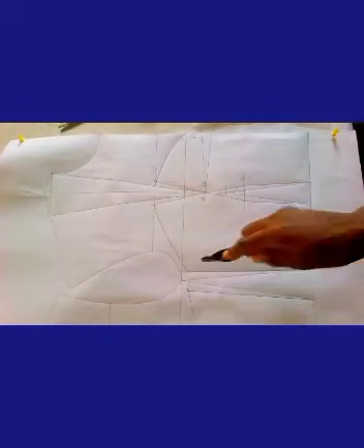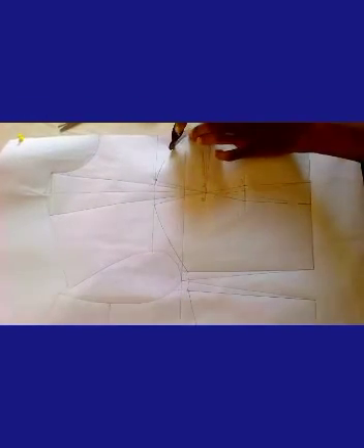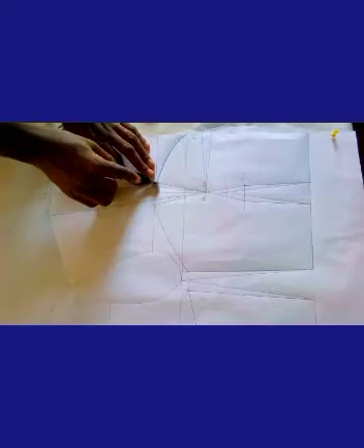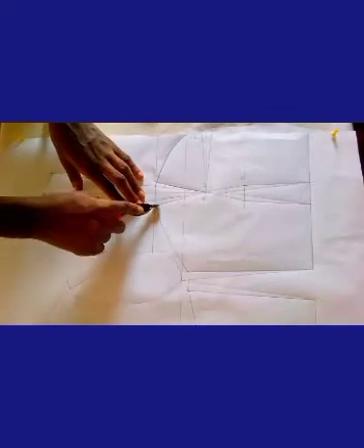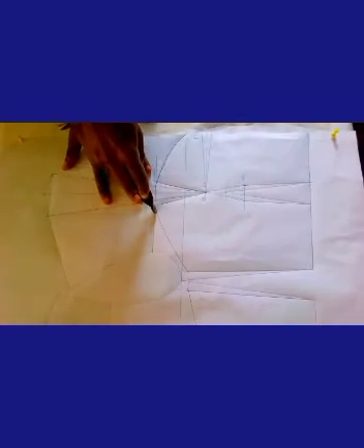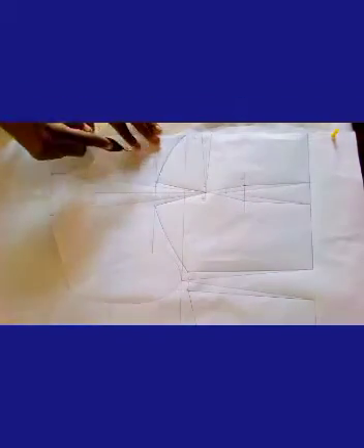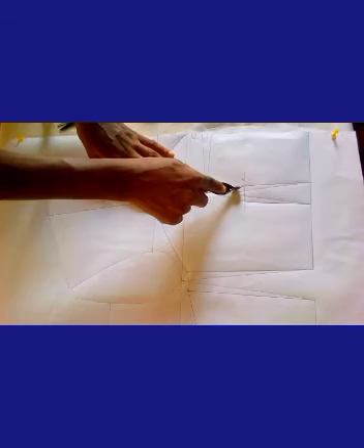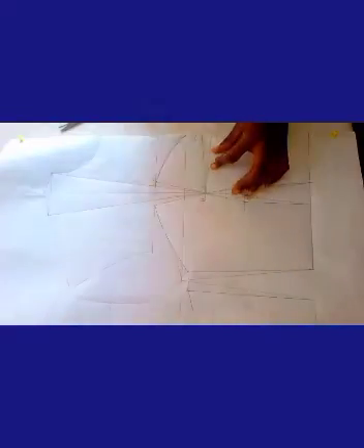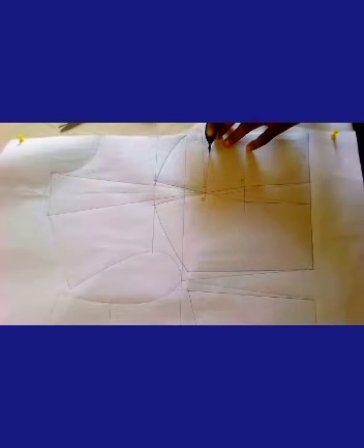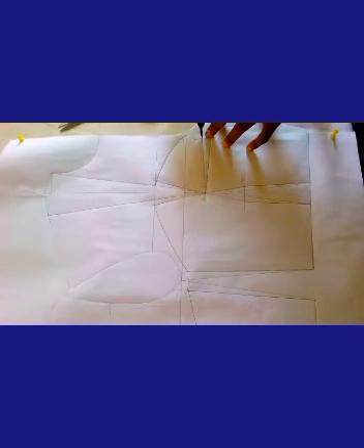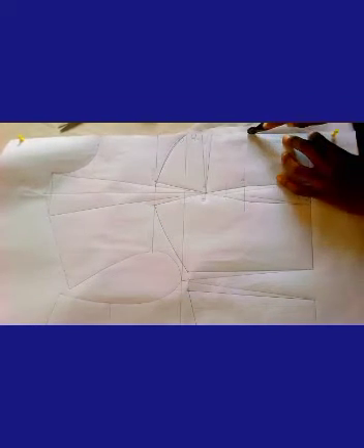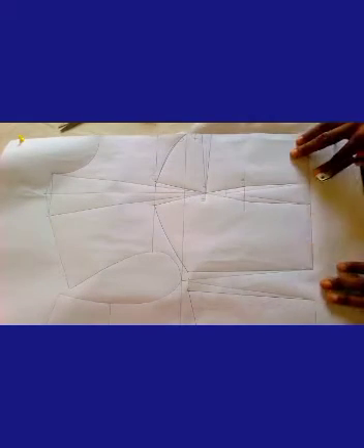So this is the first one, which is tube. So I'm done with the tracing for the center front.